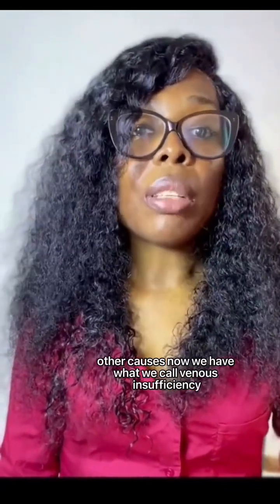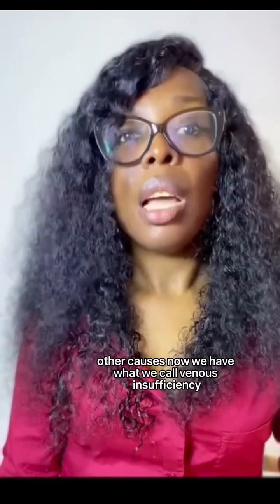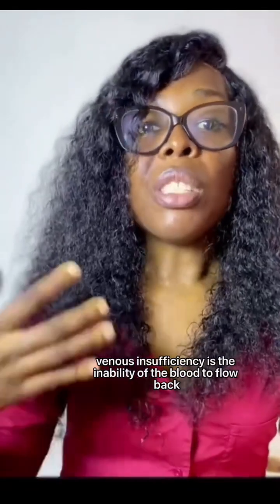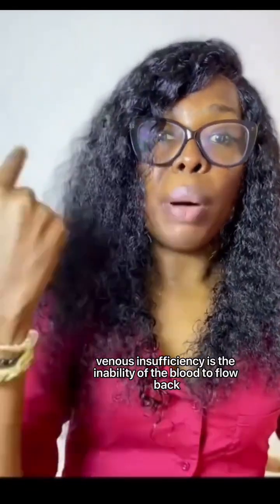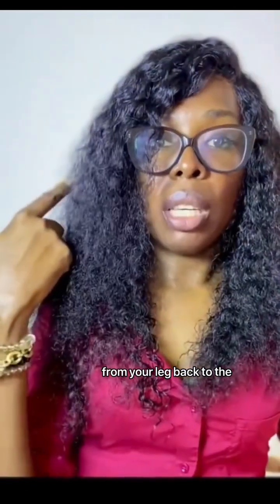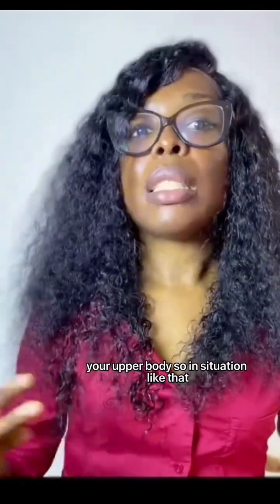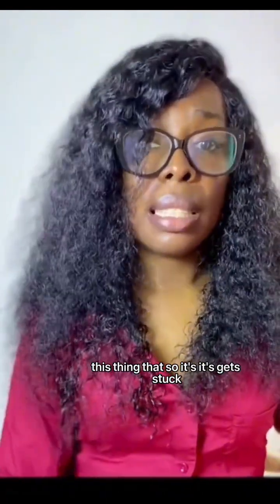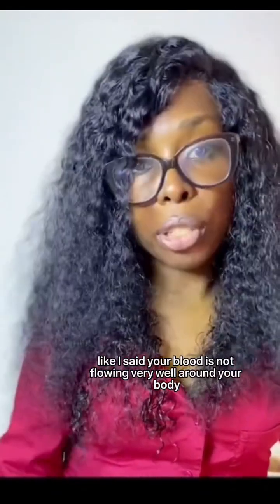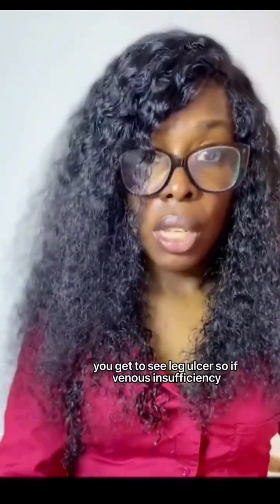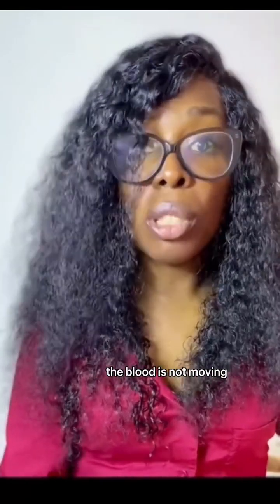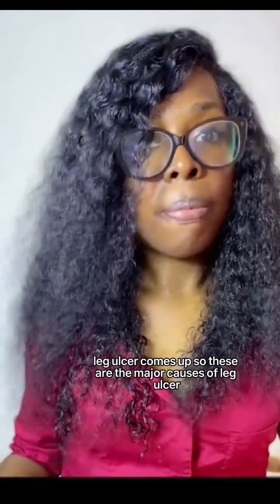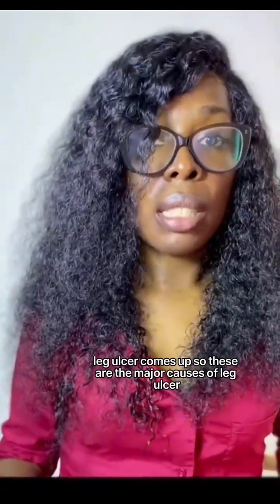Then other causes. Now we have what we call venous insufficiency, and not just in people with sickle cell. We have some people that are prone to that. Venous insufficiency is the inability of the blood to flow back from your leg to your upper body. In a situation like that, maybe the cell there is blocked, so it gets stuck. Like I said, the blood is not flowing very well around your body, so oxygen is not getting to where it should get to, and leg ulcer comes up. These are the major causes of leg ulcer.